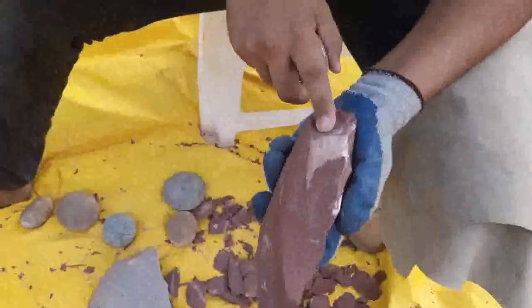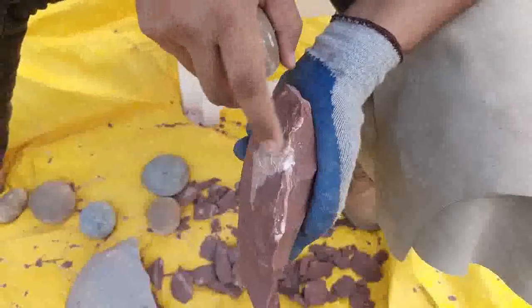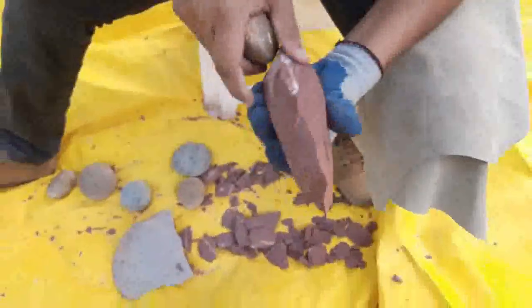The angle is not good enough here, so it's just breaking the platform. So it's too thick here.